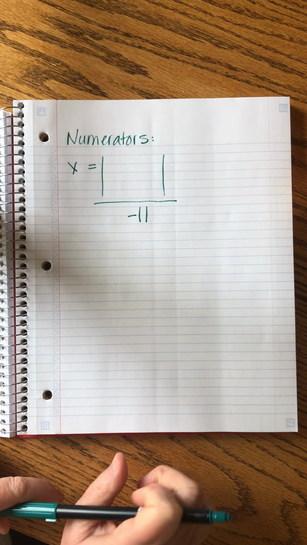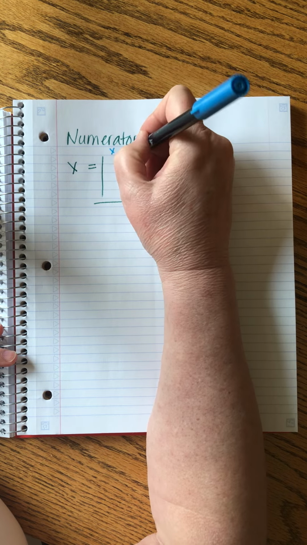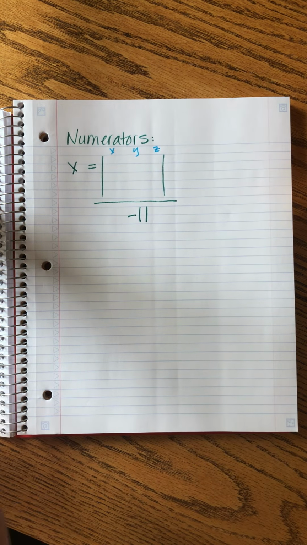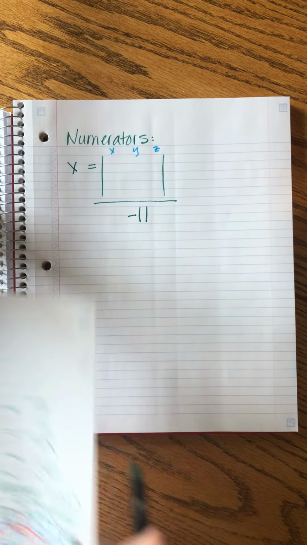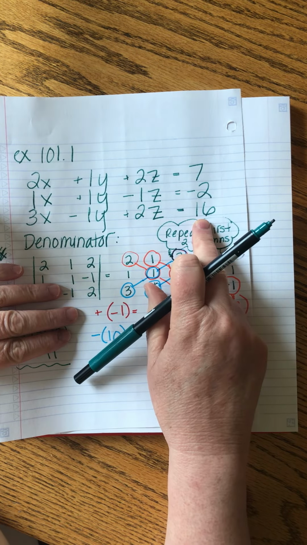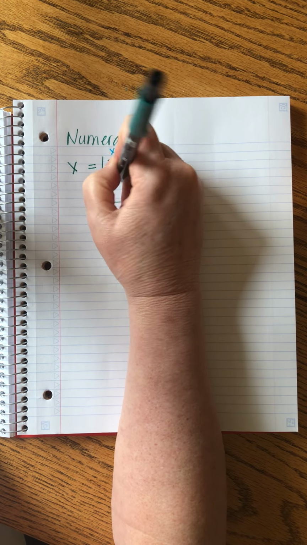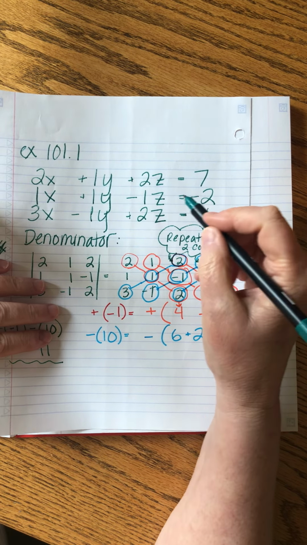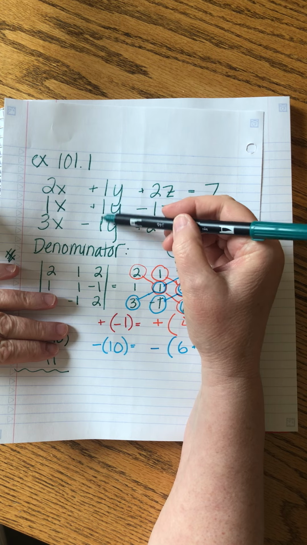Now we know that we're mentally imagining the columns here as x, y, and z. We know that we're solving for x, so we're not going to put the x coefficients in here. We're going to use the constants in the x column. 7, minus 2, 16. Okay, I took the constants. Now we are at the y column, and that's plus 1, minus 1.